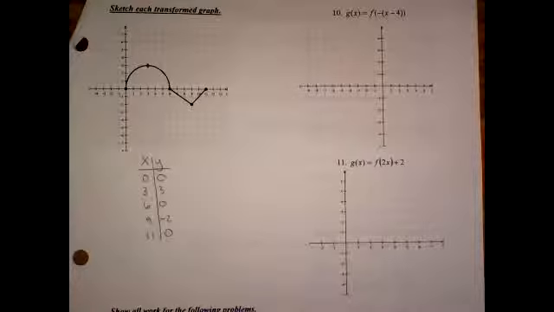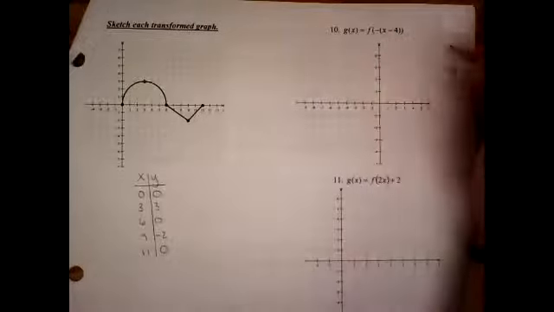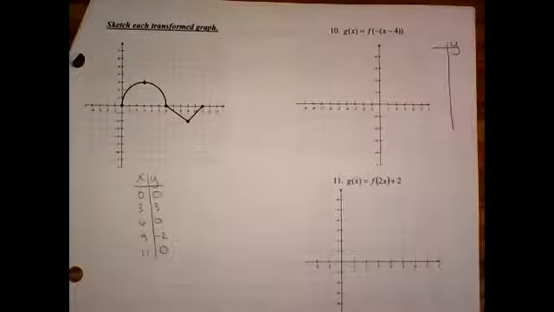If you want to use a highlighter to highlight the inside of the function, you can do that. Inside affects x, outside affects y. So when you look at number 10, all of that stuff is inside the function. What's kind of nice about that is that the y values don't get affected. They're just going to stay the same, which is no work. We like no work. Great.